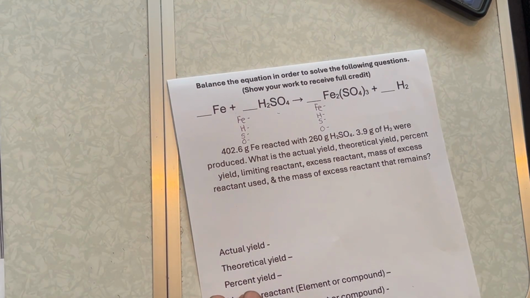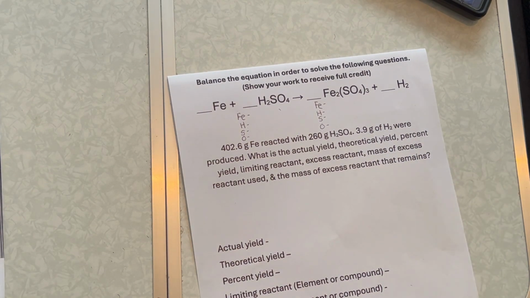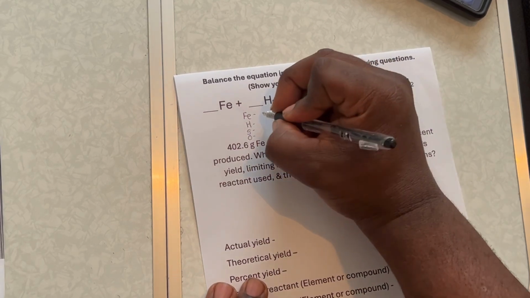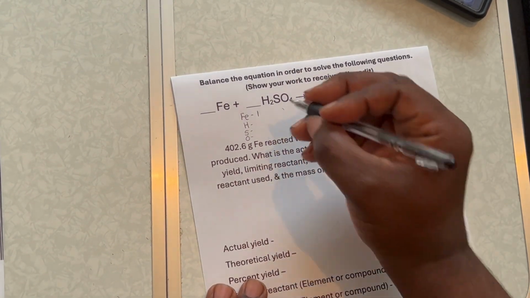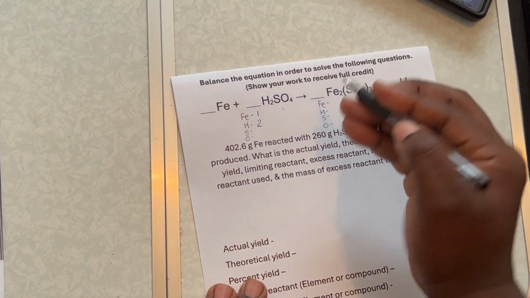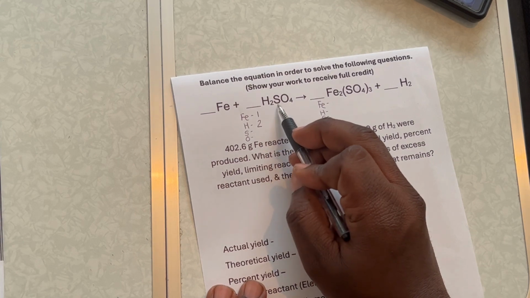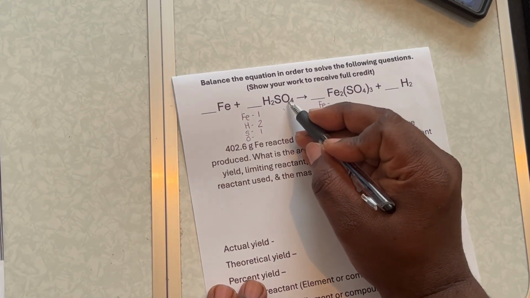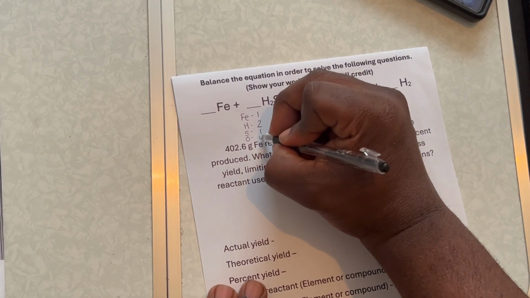Next thing you need to do, look and see how many each one has. If there's nothing directly behind an element, it just means it's one. So iron, I have 1. Hydrogen, I have 2. Sulfur has nothing, so the 2 does not go with the sulfur, it only goes with the hydrogen. So sulfur is only 1. Oxygen has a 4, and that 4 is only with the oxygen, not with the sulfur. So for oxygen, I have 4.